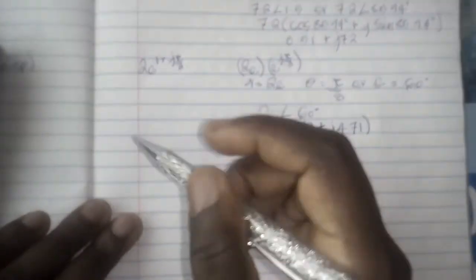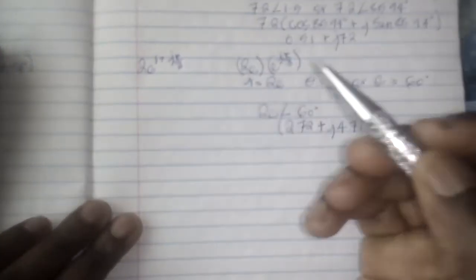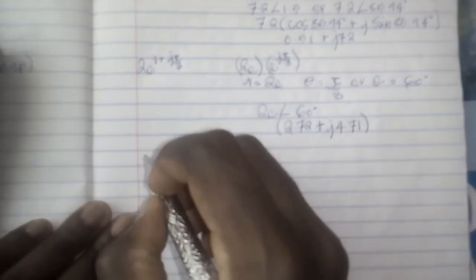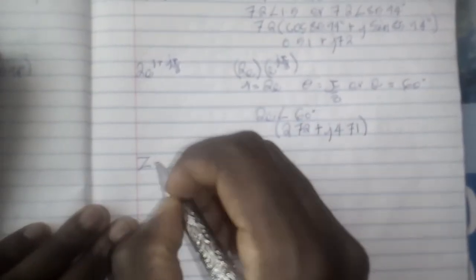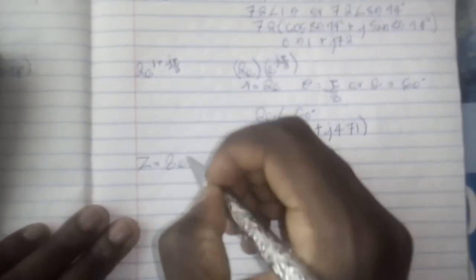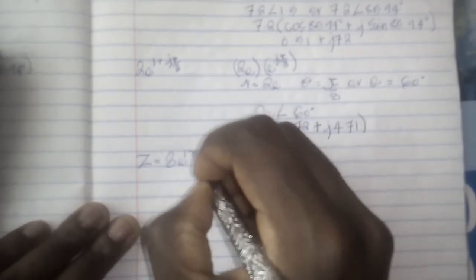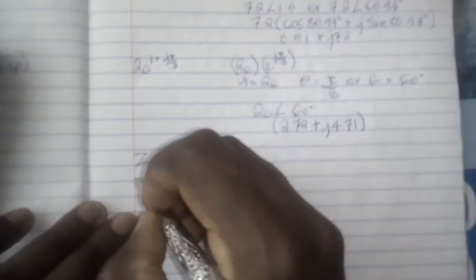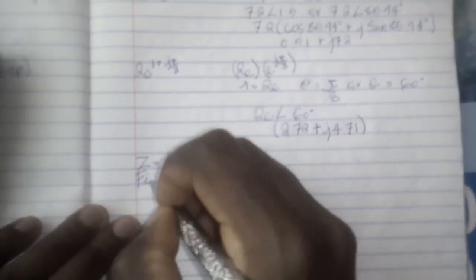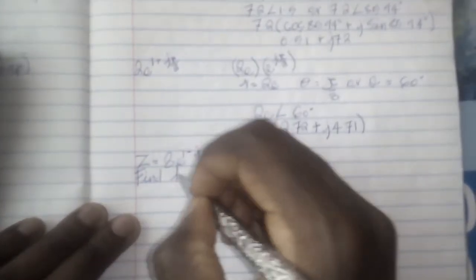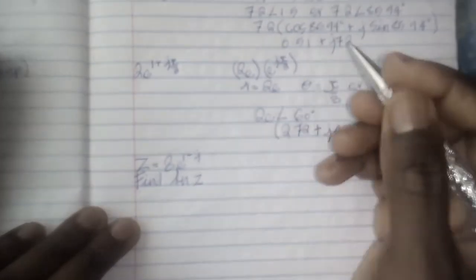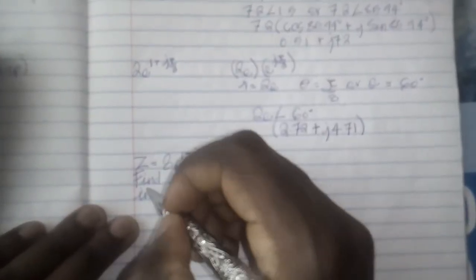Okay, let's try another one. Given that z is equal to 3e raised to power 1 minus j, you're told to find natural log of z in polar form.